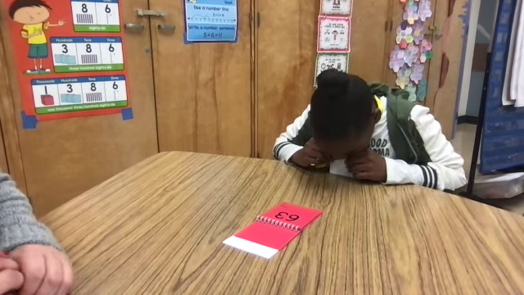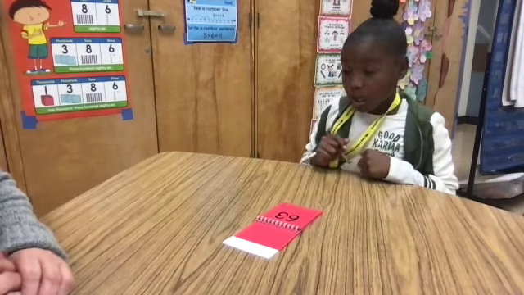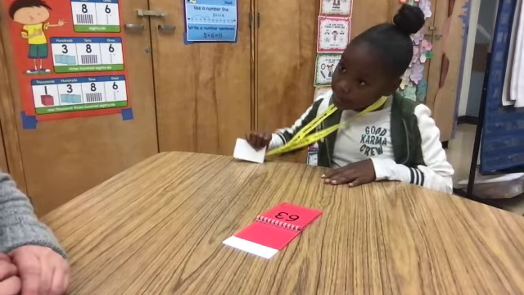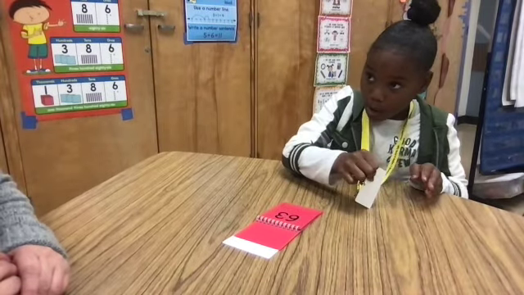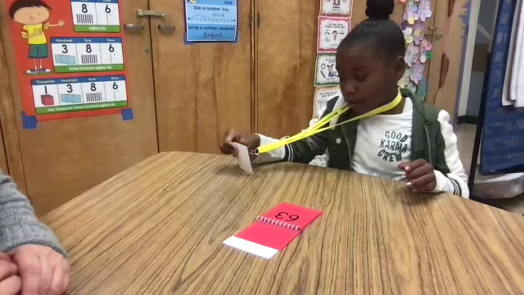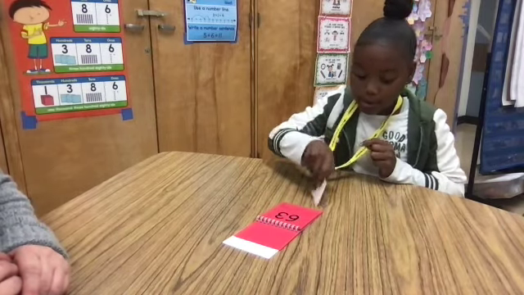How did you do that? Since you said 8, I separated it like this, 4 on this side and 4 on this side, and I just went down. I counted all the way until I got to 8. That's why you saw me do this.